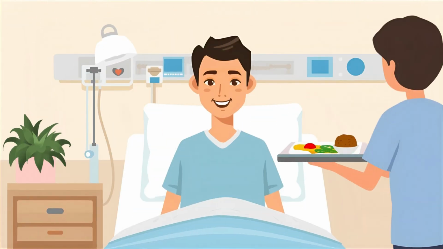Thank you for helping us get it right in ADA. Your documentation makes a real difference to patient safety, nutrition, and experience.